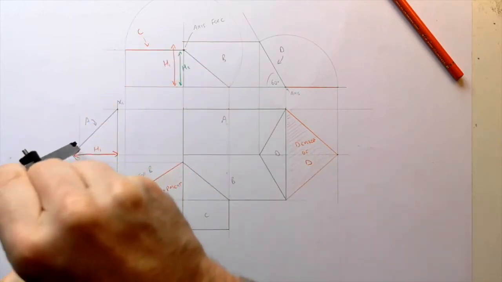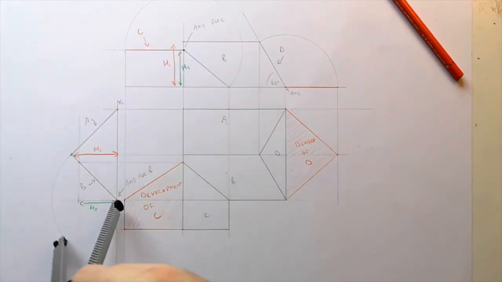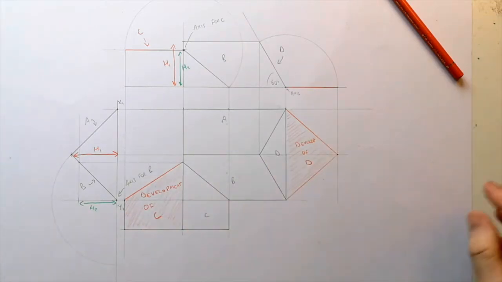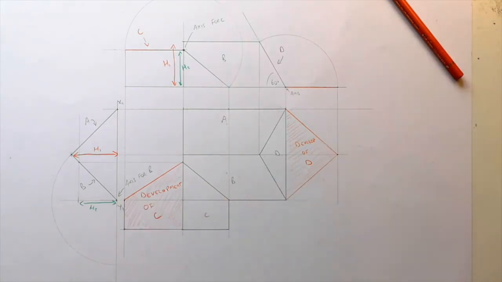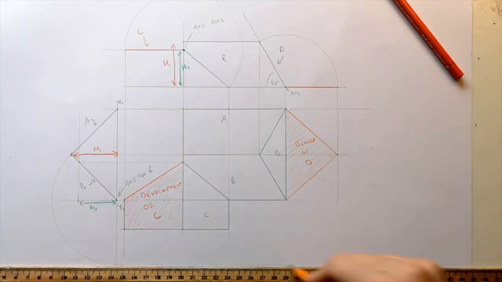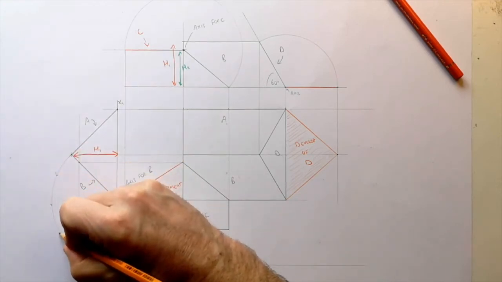And there's the top of it. Oops, don't you go jumping at me. All the way down. And across. Because of course, what I want to really do is copy that distance to here. But there's no need to mess around with my compass. I can just project it across. I can just come straight across. Like that. So this comes around, around, around.